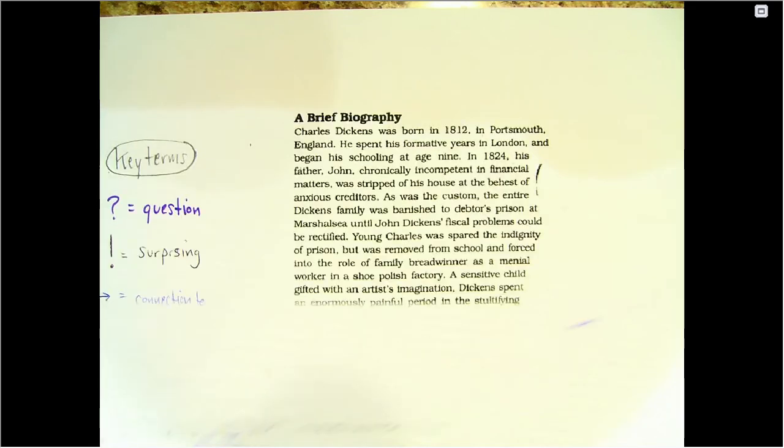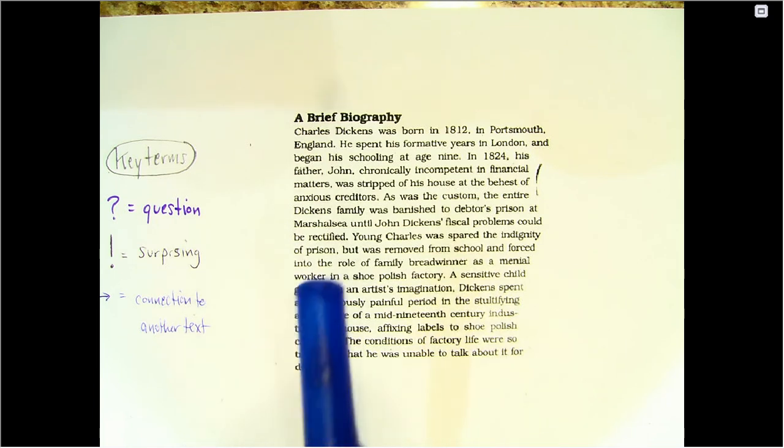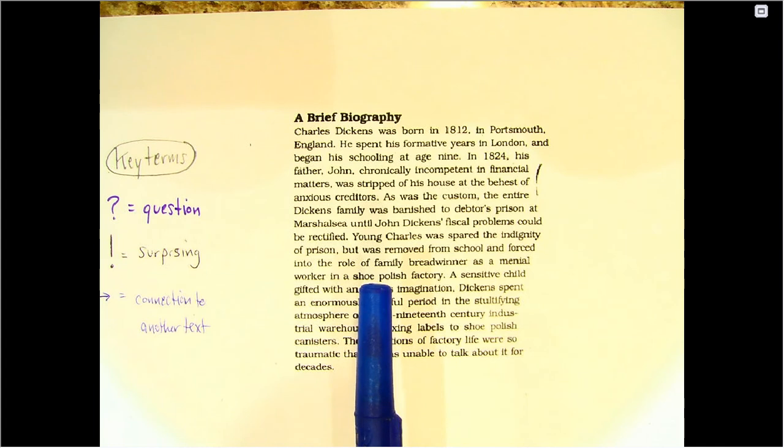So to survey the text, here's our text we're going to be working with. Pretty short, just to give you an example, but we'd skim through and we see the name Charles Dickens. We see he was born in England. We see he began schooling at 9. We see in 1824 his father had his house taken away from him. We see the entire family went to prison. We see that young Charles at 12 was spared the indignity of prison, but he had to go to work in a shoe polish factory, which is pretty rough for a 12-year-old to do.